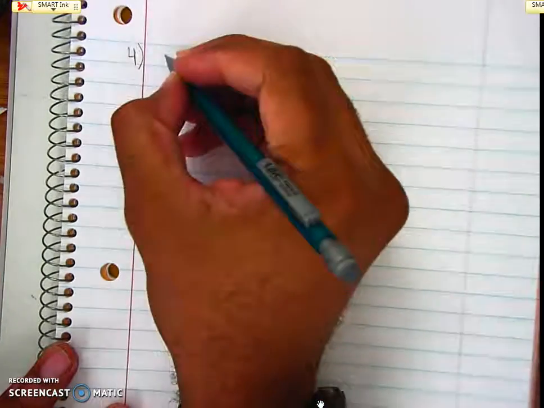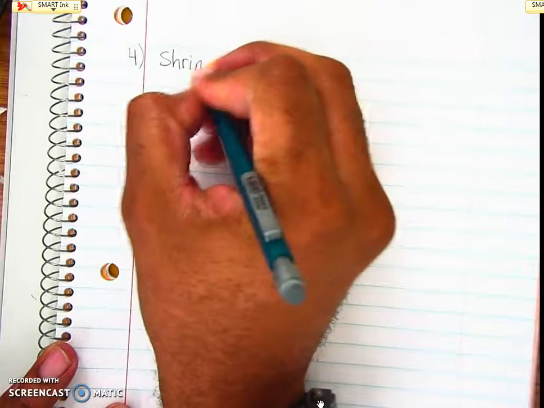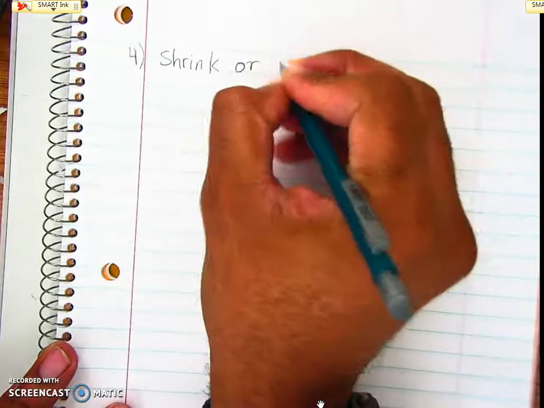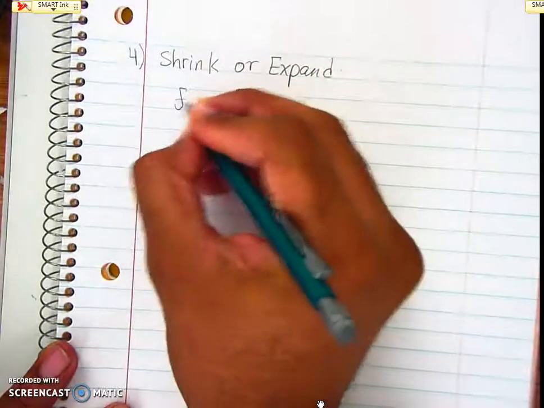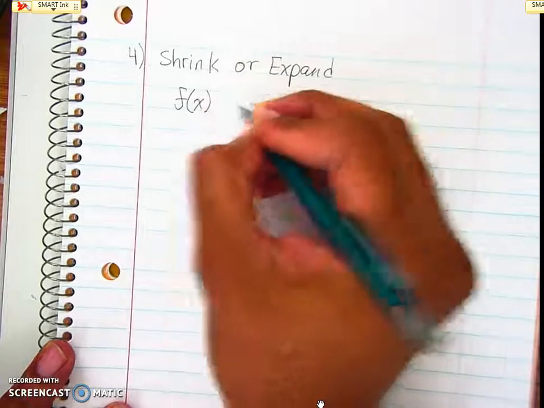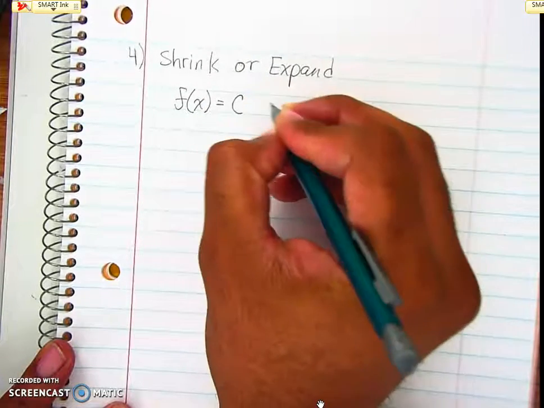Alright, and then the last thing is example number 4. This is going to be shrink and expand again, and the same exact rules apply. But this time we're going to have a number in front of the b.